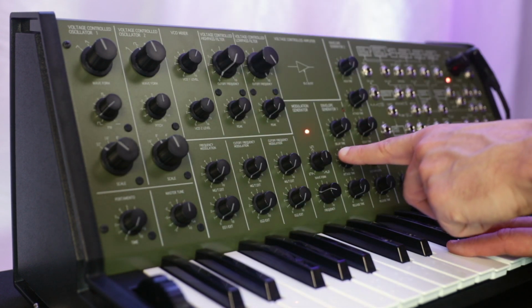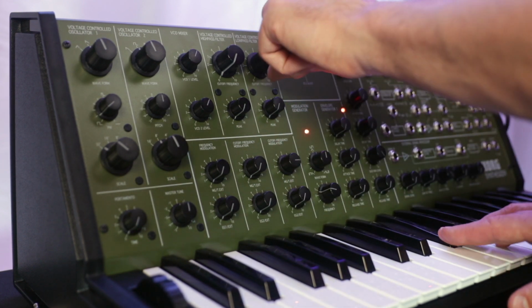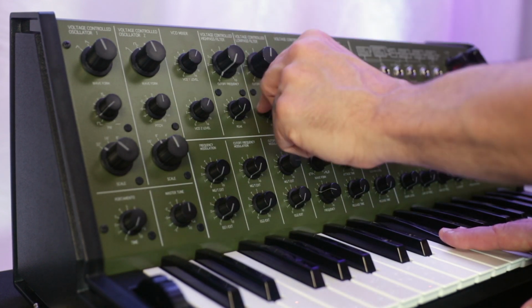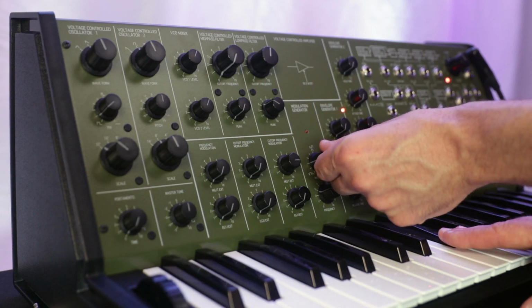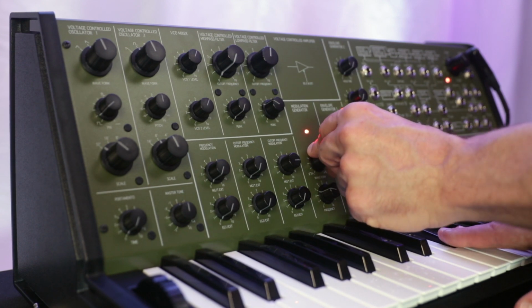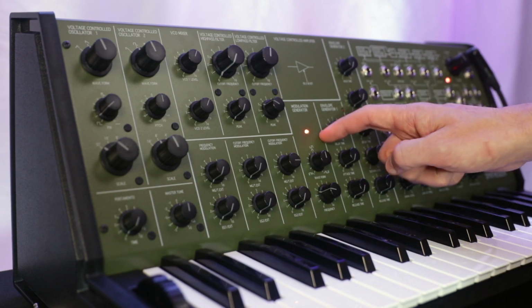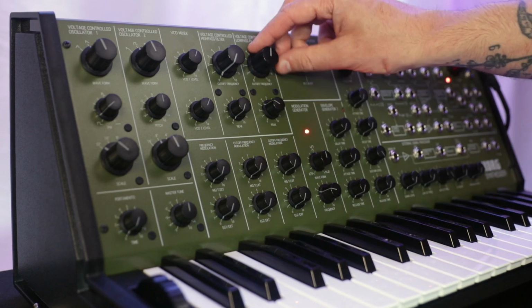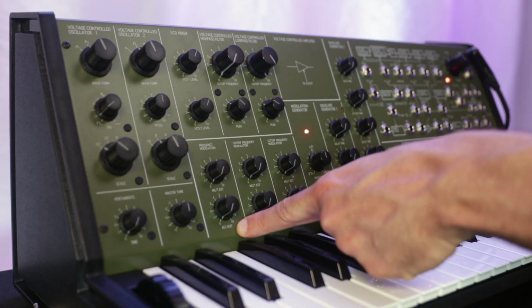And then we also have the ability to do the same thing for our low-pass filter. And changing the shape is really nice with some of that filter frequency modulation.